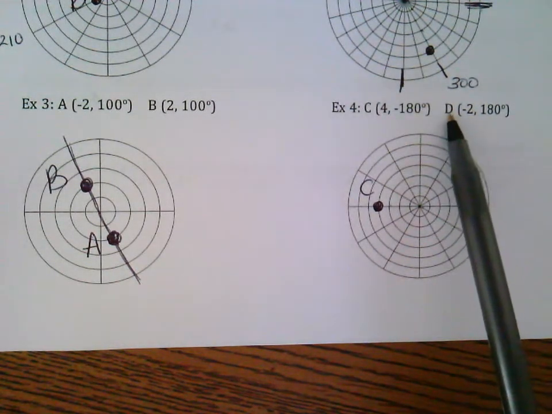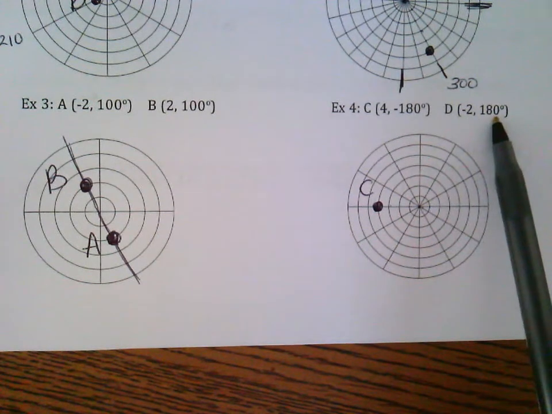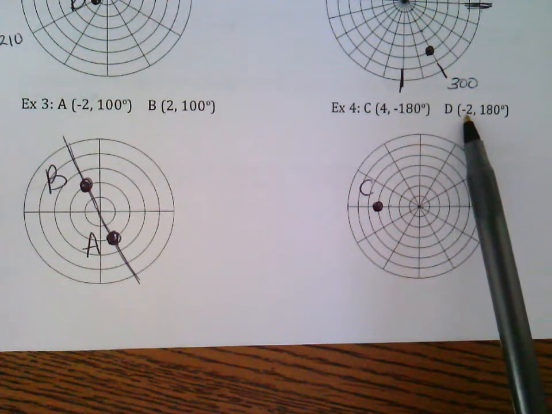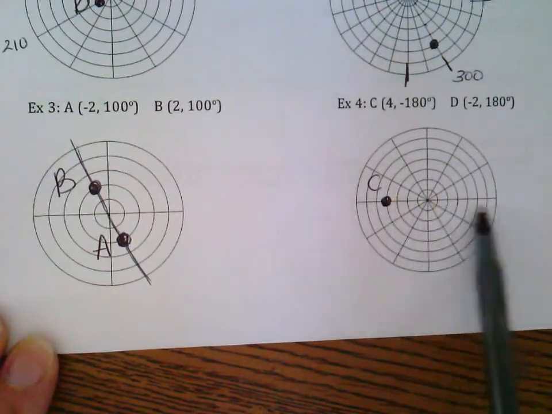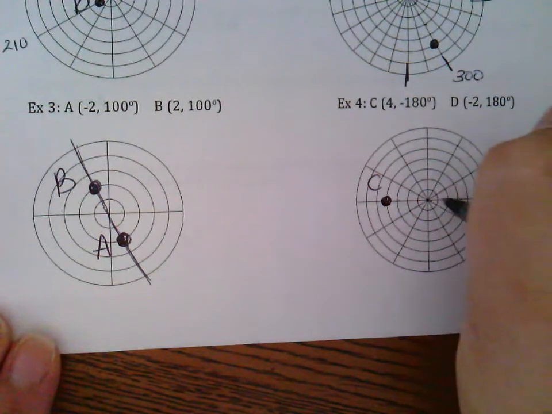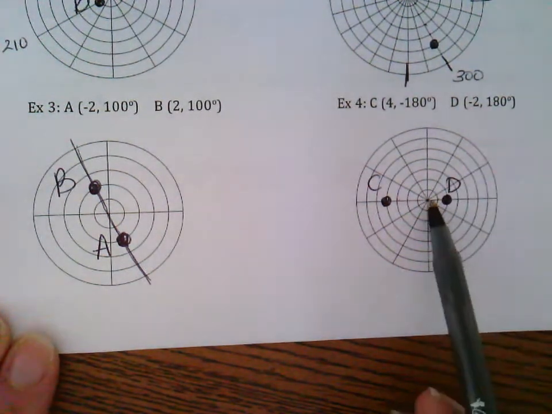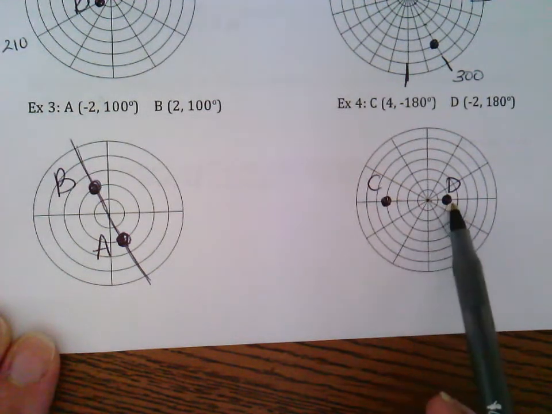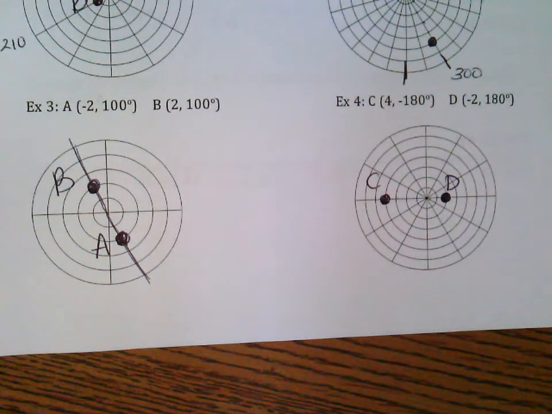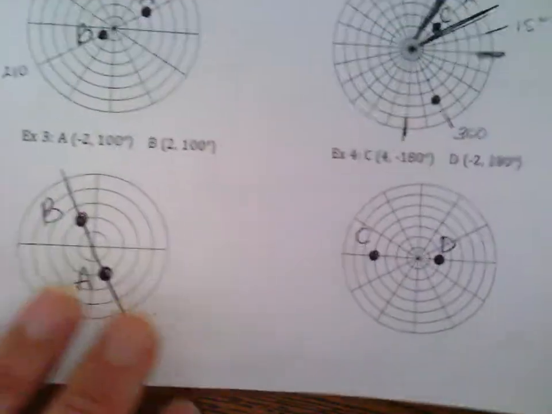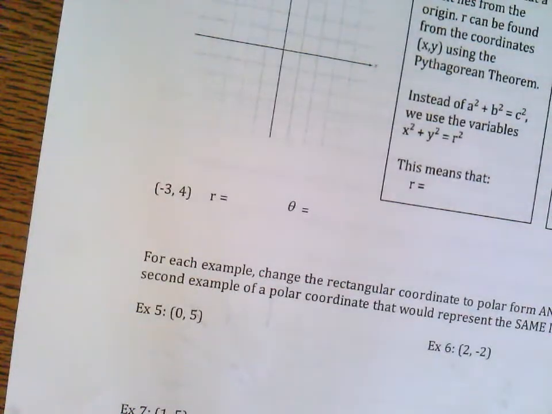In D, they want you to go 180 degrees, but then they want you to walk in the opposite r direction. So I would go over here, but I really want to walk away from 180 degrees. So I would go 2 points in this direction, right? I wanted to walk on 180, but I have to go backwards. So I'm going backwards a radius of 2. Does that kind of make sense what an r value and an angle tell you? That's all a polar coordinate is. So that's just the idea of plotting a polar coordinate. I think I'm going to stop that video.